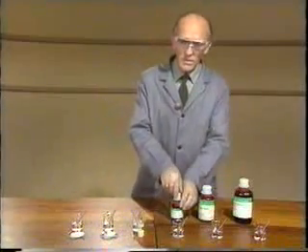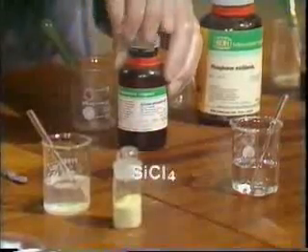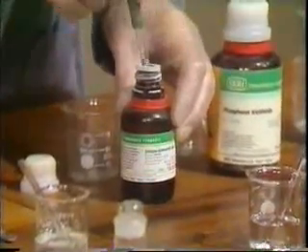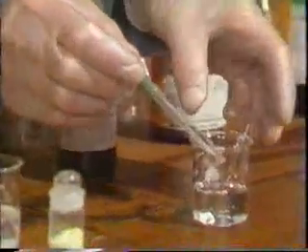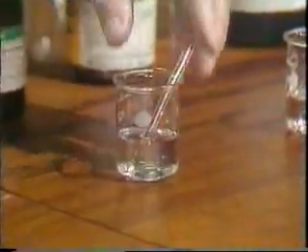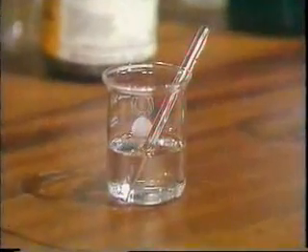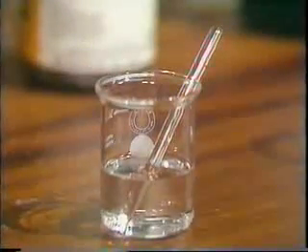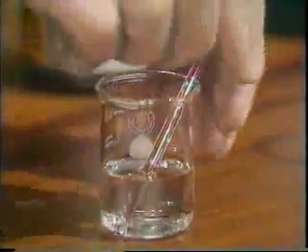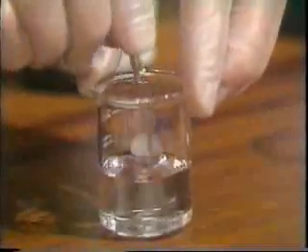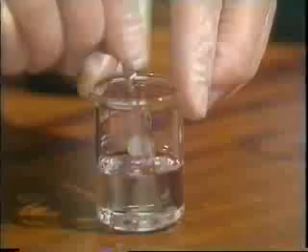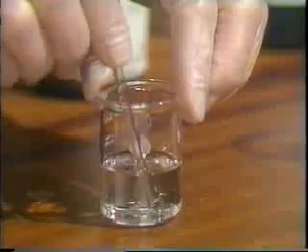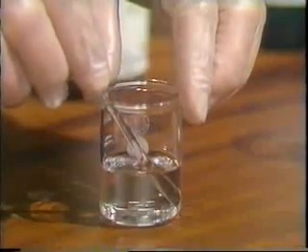Next we have silicon tetrachloride. I'm still wearing gloves, notice. And when I add this to the hexane, no sign of any vigorous reaction. And if I stir this, you can see there's no sign of two separate layers. The silicon tetrachloride has dissolved completely.